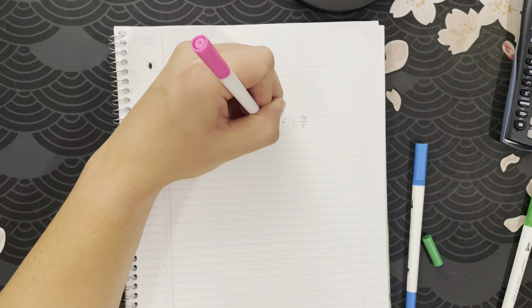The meters cancel out. We divide 372 by 0.330, which equals 1127.2727, and it goes on and on.